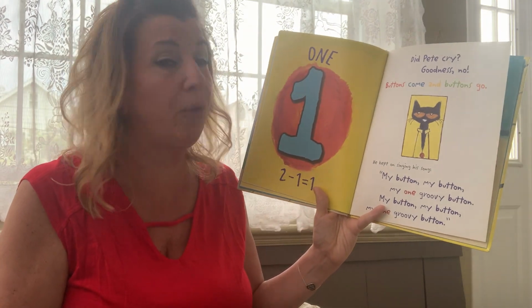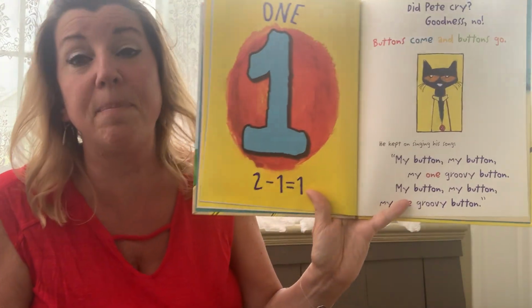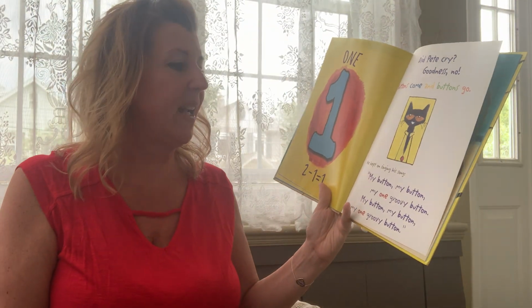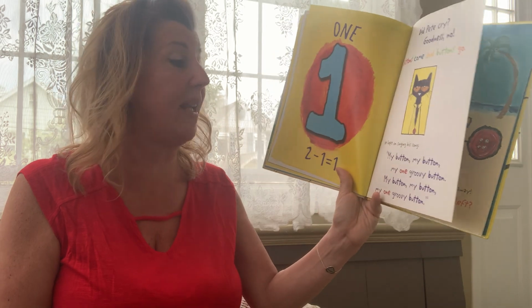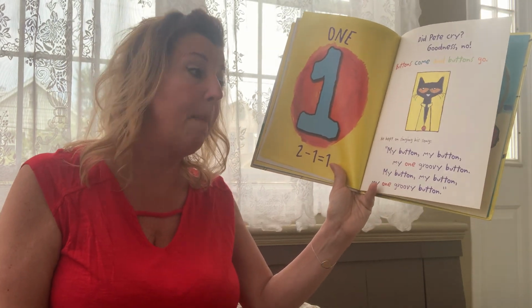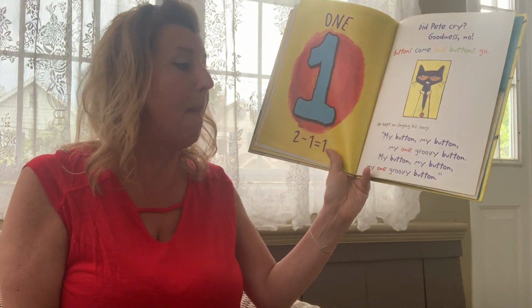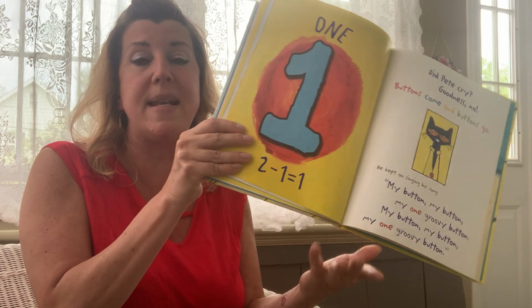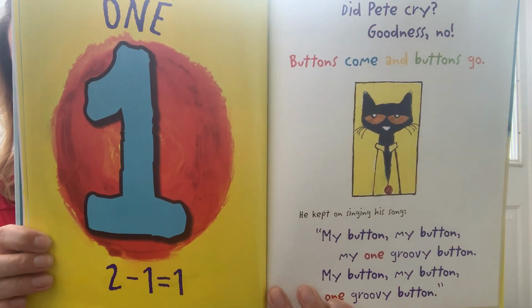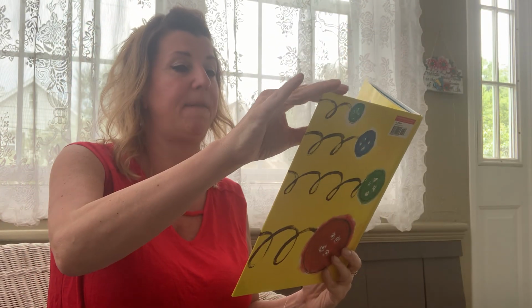Did Pete cry? Goodness, no. Buttons come and buttons go. He kept on singing his song. Now, I know you know the song, so you can help me now. My button, my 1 groovy button. My button, my 1 groovy button. 1 button left.